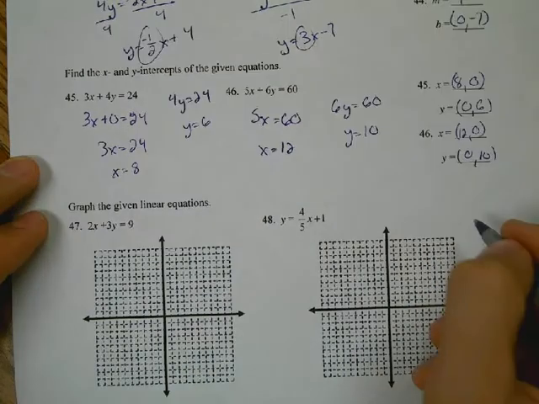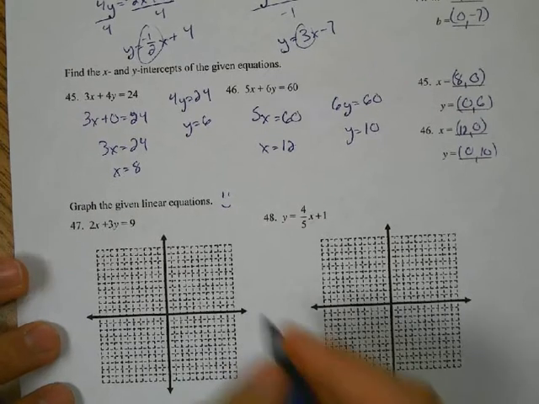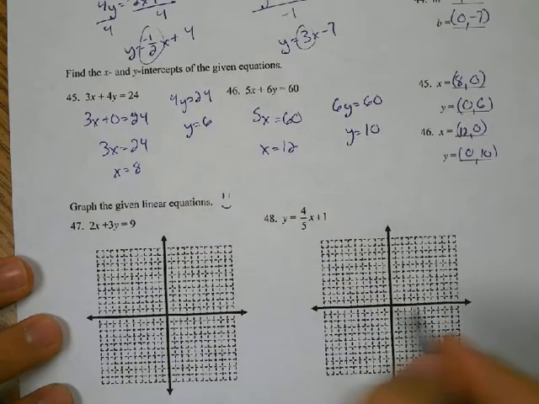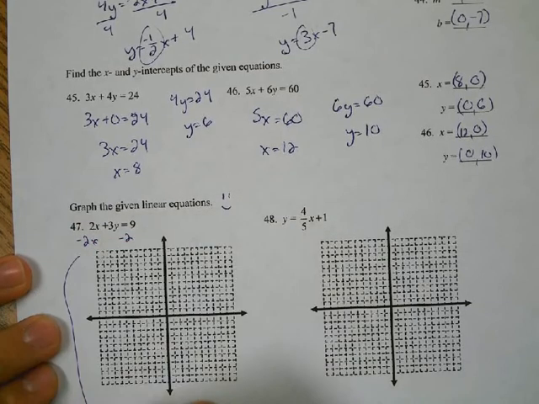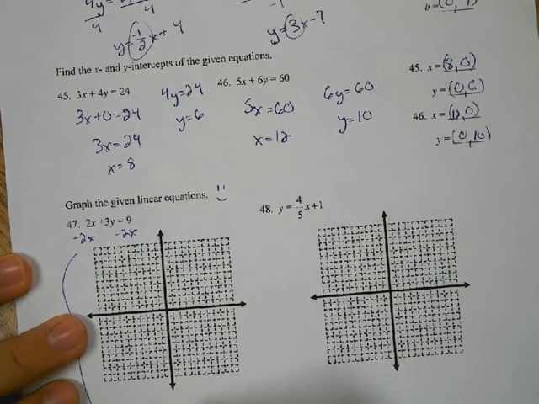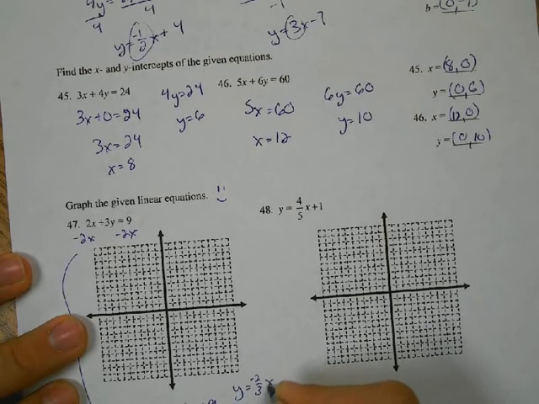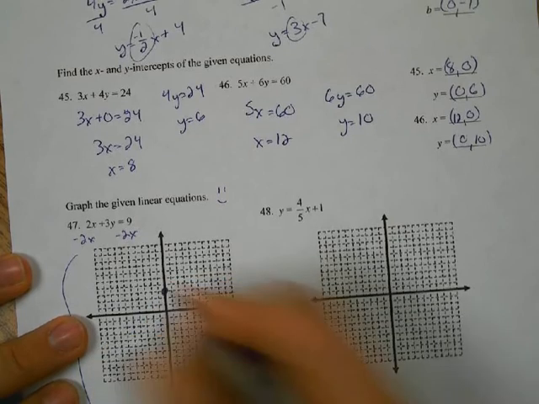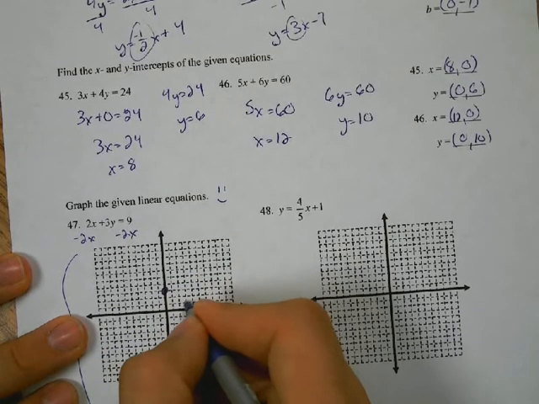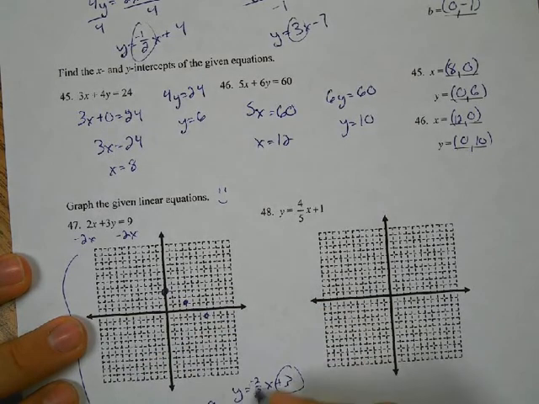Graph the linear equations. Last two problems. Pretty exciting. So this one, solving for y first. Pull that 2x from both sides, and you're going to get 3y is equal to -2x plus 9. I'm going to pull that 3 off. That gives me y is equal to -2 over 3x plus 3. Start with that intercept at 0, 3, my y-intercept. My slope is down 2 over 3. Again, that negative means down, and of course 3 always to the right.